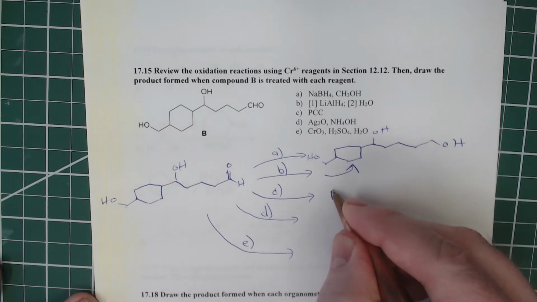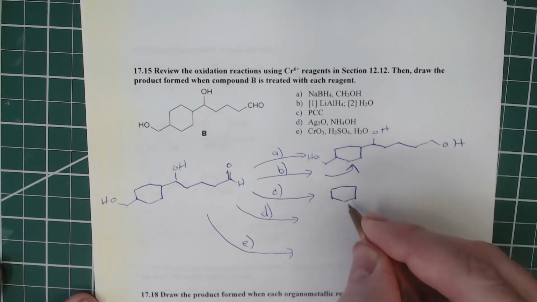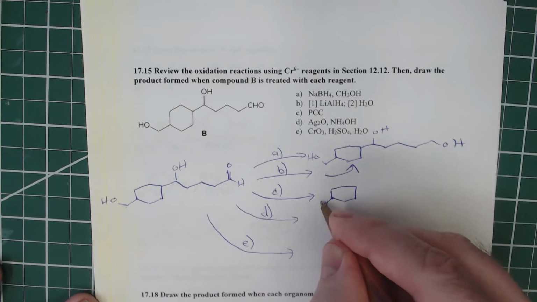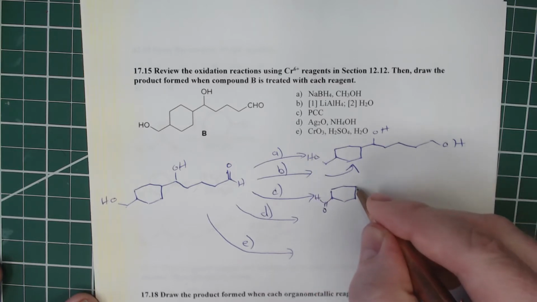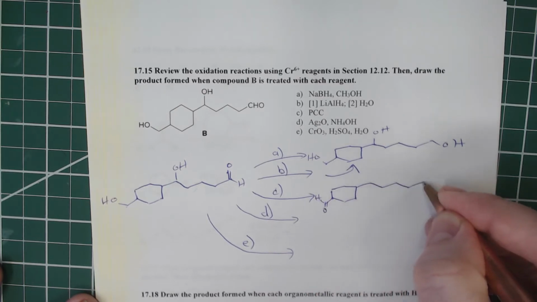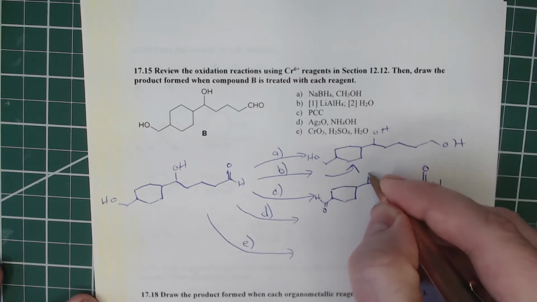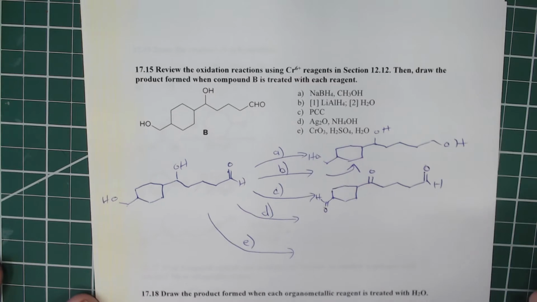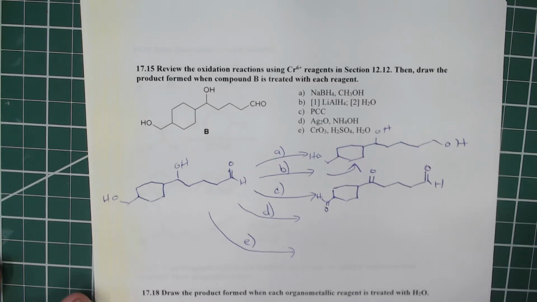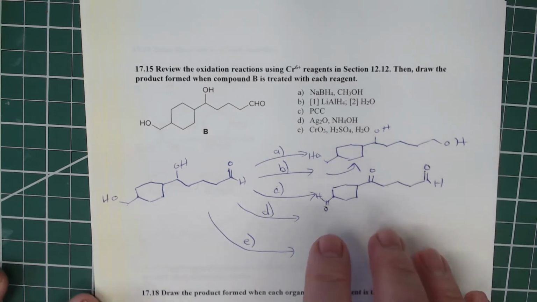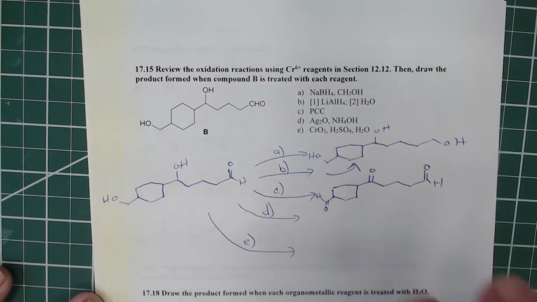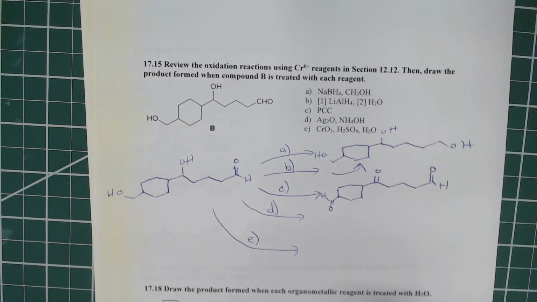So we'll get an aldehyde there. This aldehyde will remain unaffected, and that secondary alcohol will get converted into a ketone.